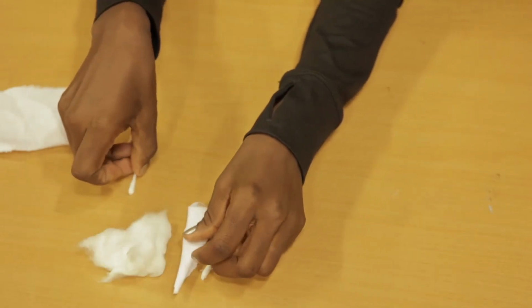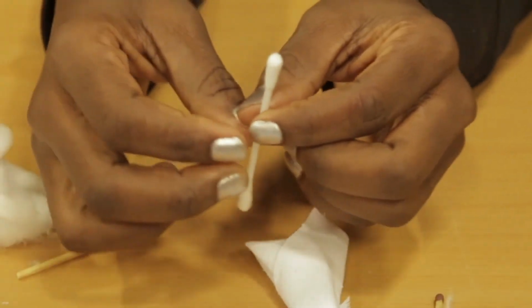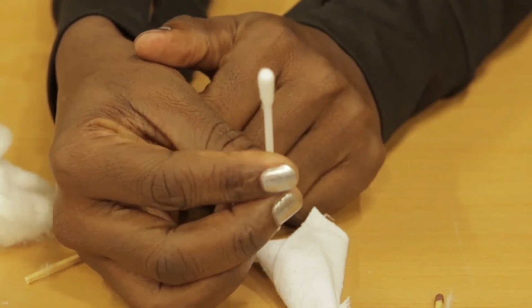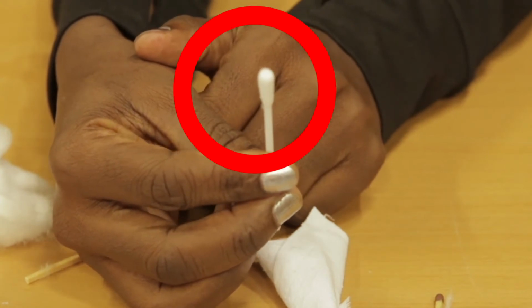Never use cotton buds to mop the pus or clean the ear canal. They are too big and the cotton wool is wound onto the stick too tightly without a fluffy tip.